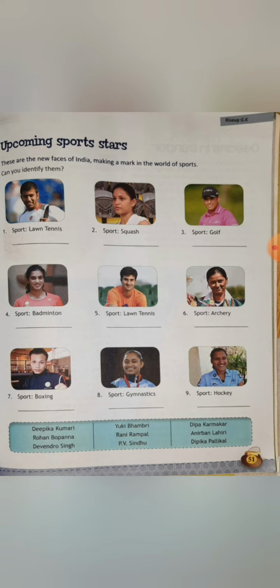Number 6, archery. Her name is Deepika Kumari. Number 7, boxing. His name is Devendro Singh. Number 8, gymnastics. Her name is Dipa Karmakar. Number 9, hockey. Her name is Rani Rampal.